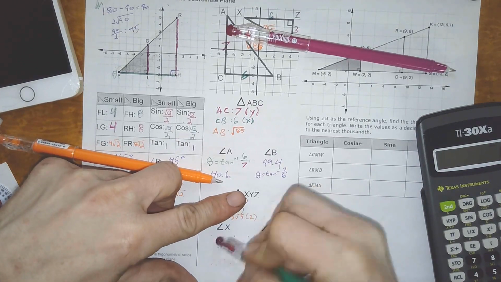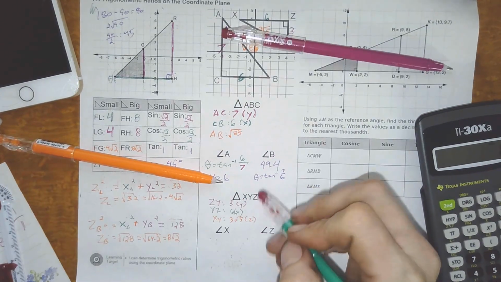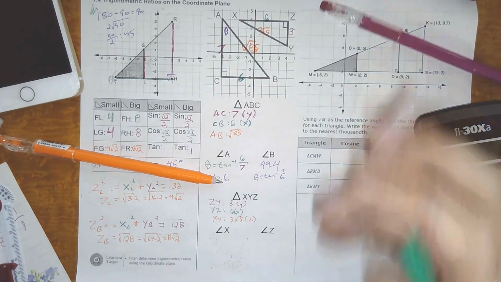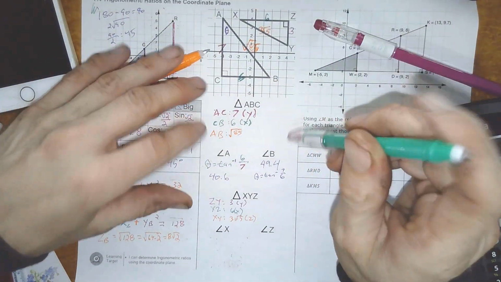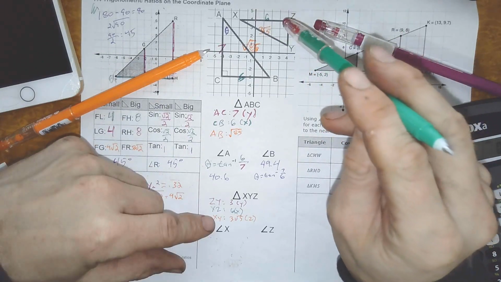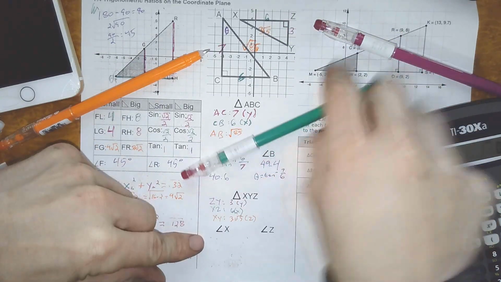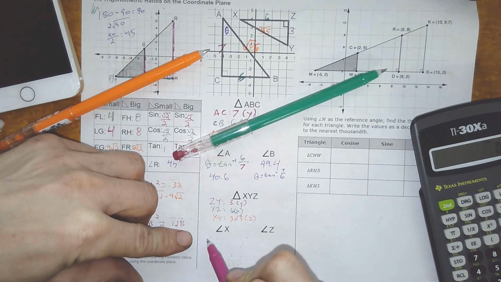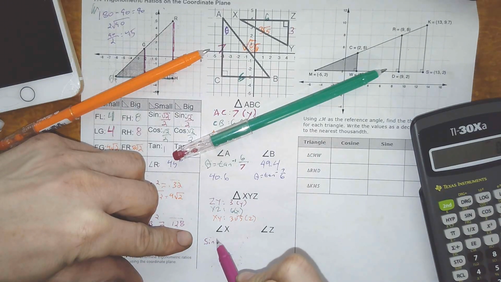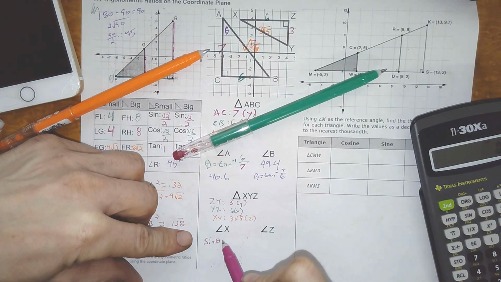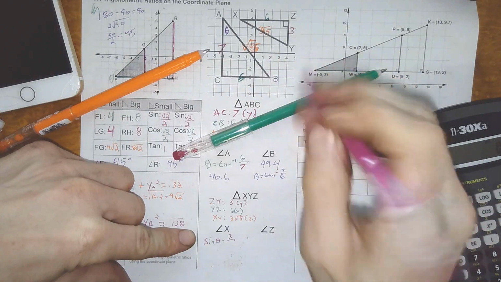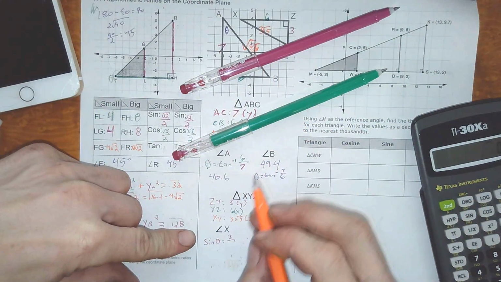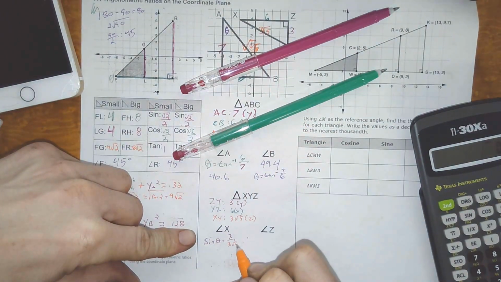All right, so to figure out angle x, let me do sine this time. I'm going to do the sine of theta equals opposite over hypotenuse, 3 over 3 square root of 5.